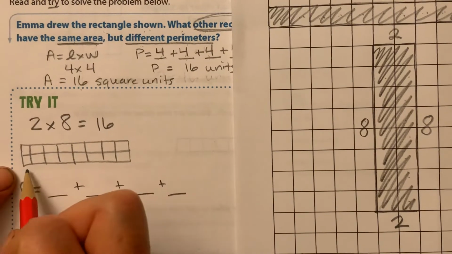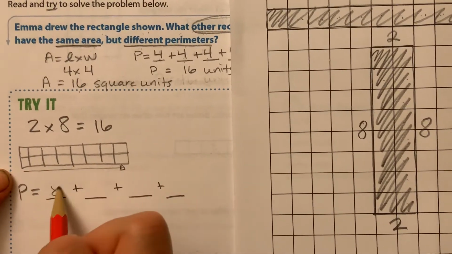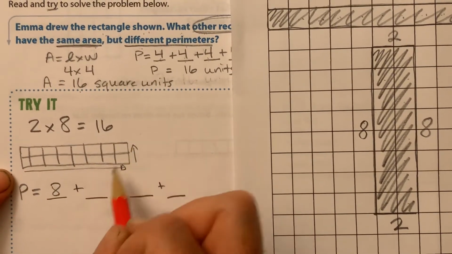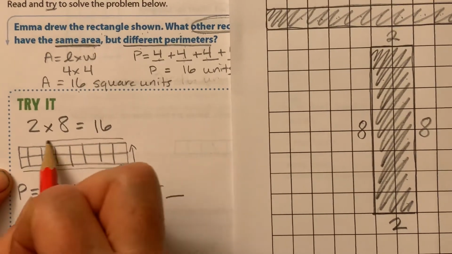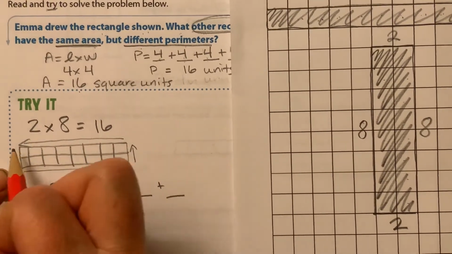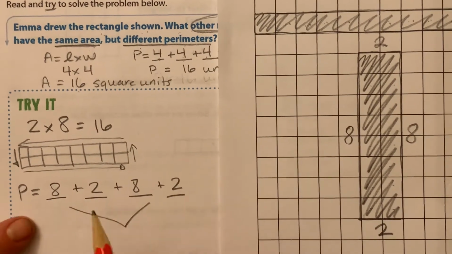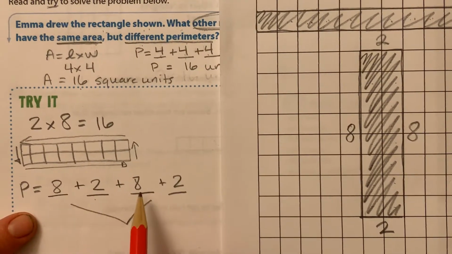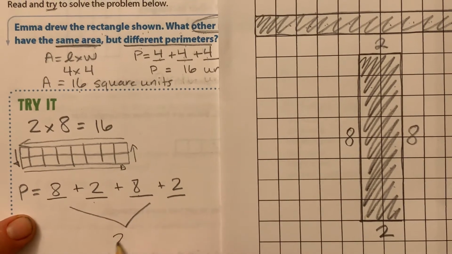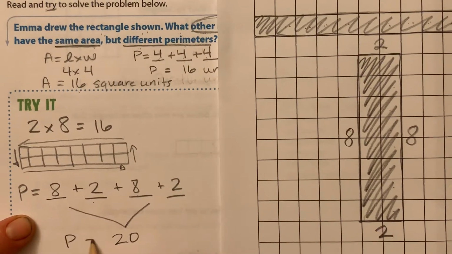And we've got 8 plus 2 plus another 8 plus another 2. And together, what's 8 plus 2 plus 8 plus 2? We've got a perimeter of 20.